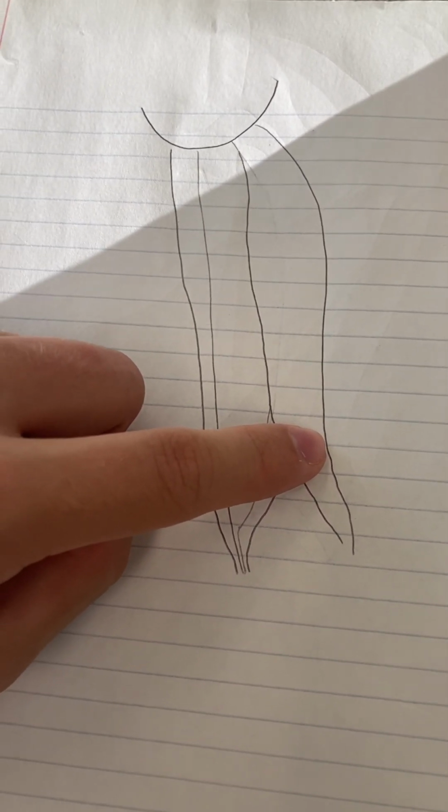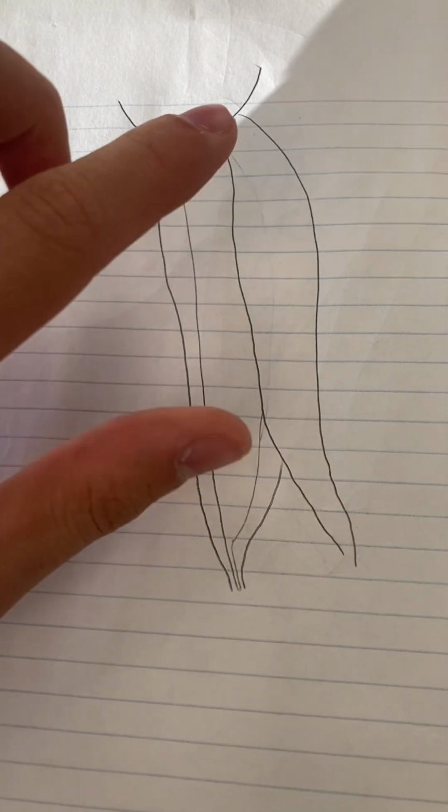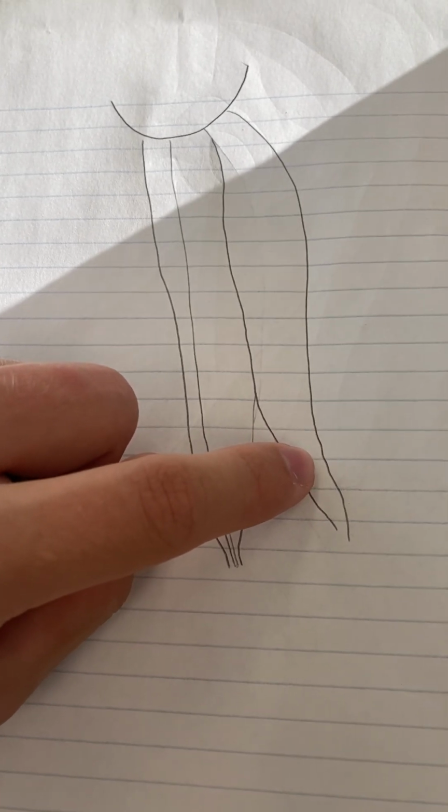The long head is going to go from the ischial tuberosity all the way down to the lateral condyle of the tibia along with the head of the fibula. And then we have the short head. The short head is going to go from the linea aspera down to the lateral condyle of the tibia and the head of the fibula.